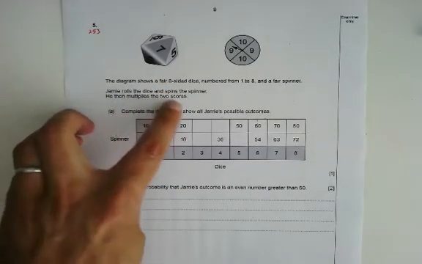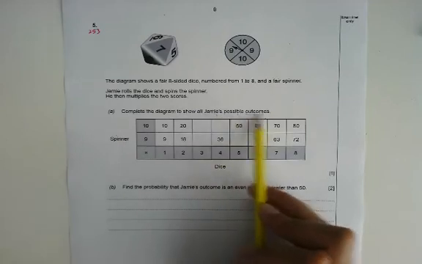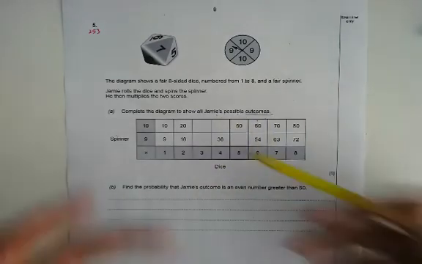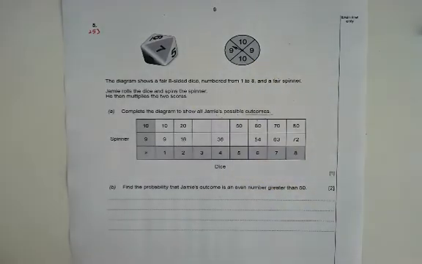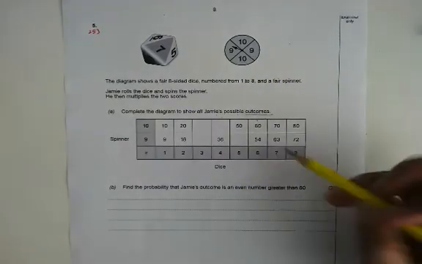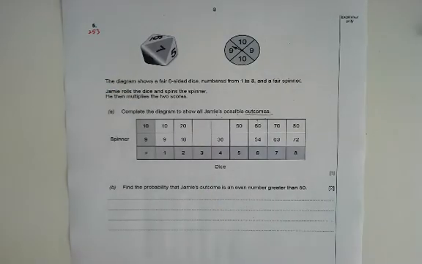He then multiplies the two scores. Complete the diagram to show all Jamie's possible outcomes. Now, an outcome is just what you could get if you do this. So if I roll that, spin that, what are the total number of things that I could get? Okay. Now this is called listing outcomes, and it's video 253 on Corbett Maths.